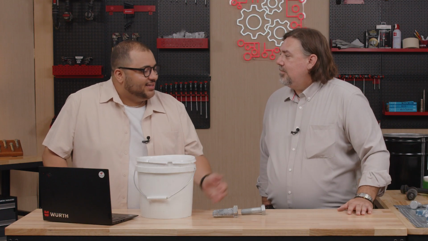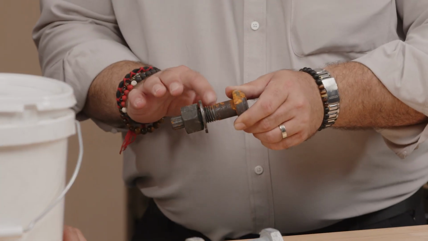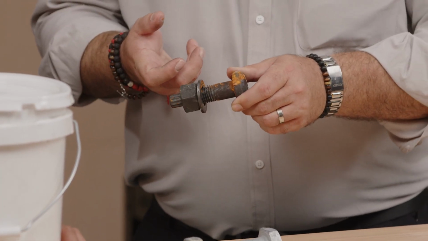So we're protecting before engaging. Again, okay, that makes sense. So basically, this is what it would look like after, but you don't want it to look like this until you've used it. Yeah, you're right. So with this one specifically, you can see how this oxidation has started in the threads. That's going to affect your torque tension relationship.